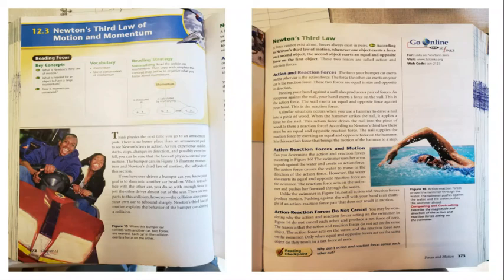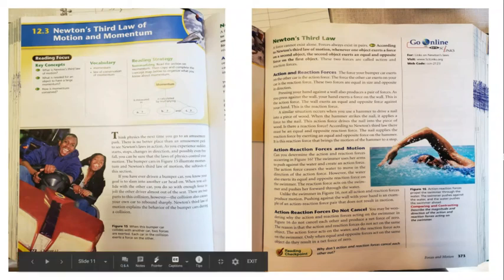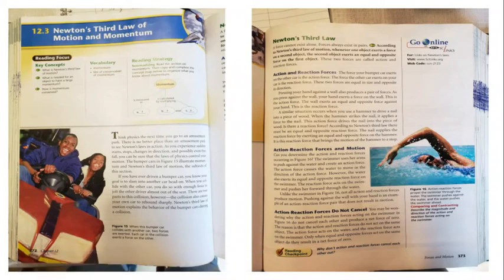Action-reaction forces in motion. Can you determine the action and reaction forces occurring in Figure 16? The swimmer uses his arms to push against the water and create an action force. The action force causes the water to move in the direction of the action force. However, the water also exerts its equal and opposite reaction force on the swimmer. The reaction force acts on the swimmer and pushes her forward through the water.